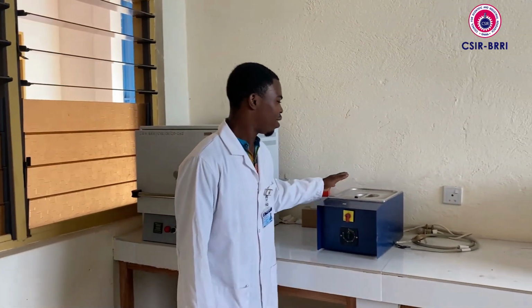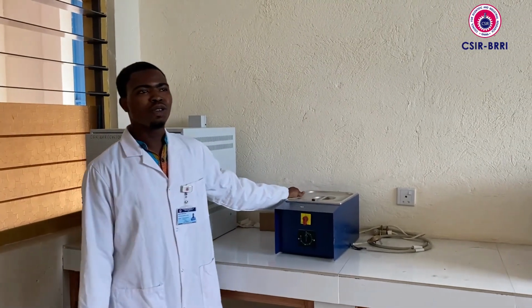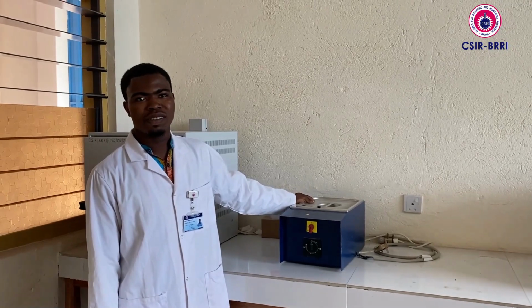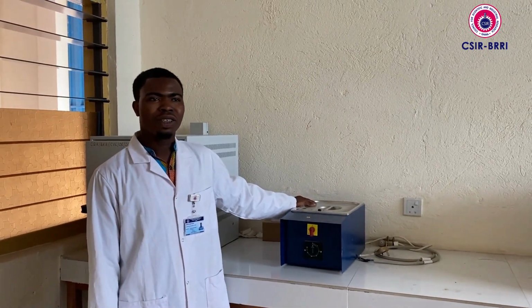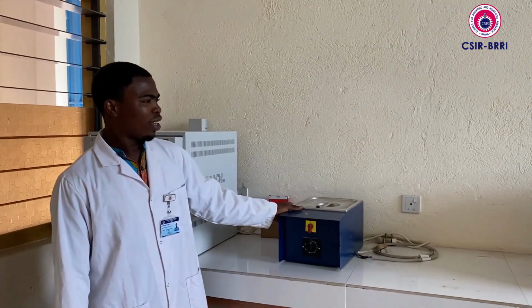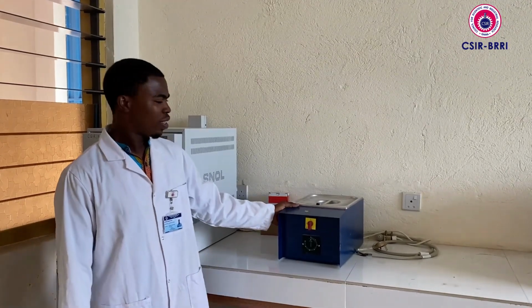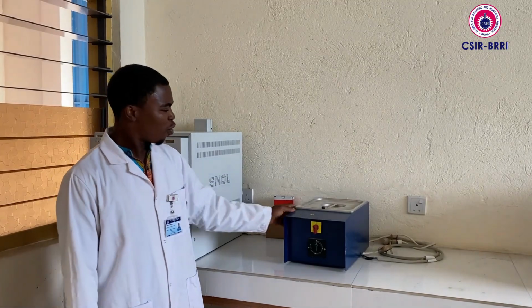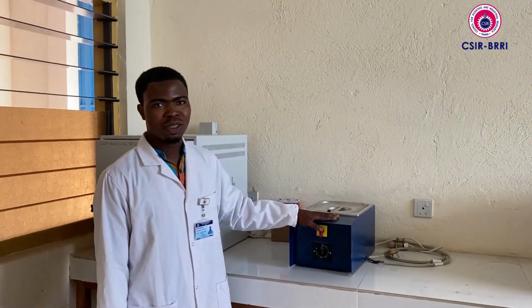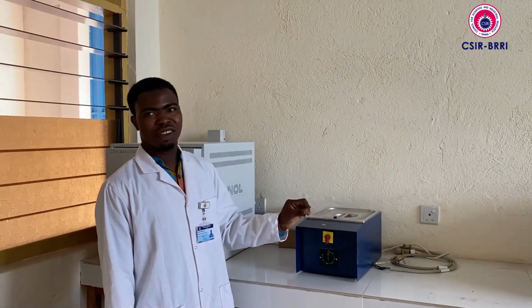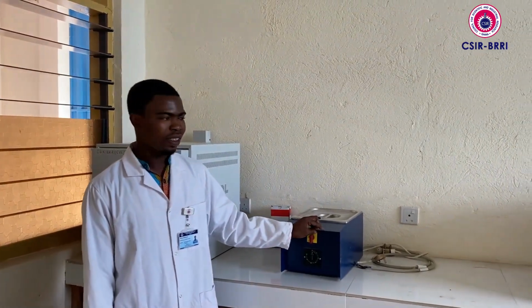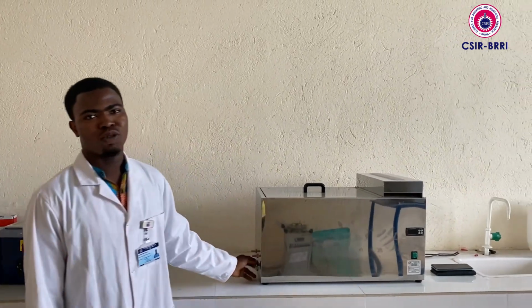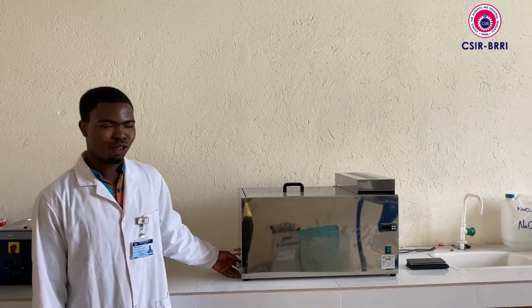We have the Le Chatelier apparatus here, which is used for the soundness test on cement. So after mixing the cement paste in the laboratory with the mixer, you fill the Le Chatelier apparatus molds with the cement paste and then you cure for 24 hours before you heat the sample. Then you determine the expansion of the cement paste. We have a water bath also here for heating our samples to a temperature of about 100 degrees Celsius.